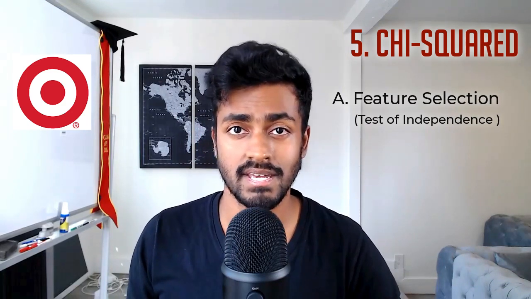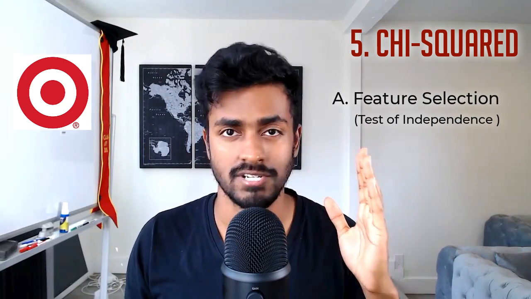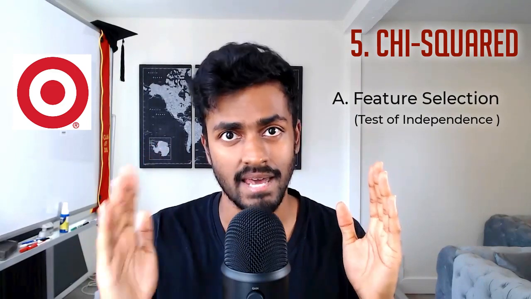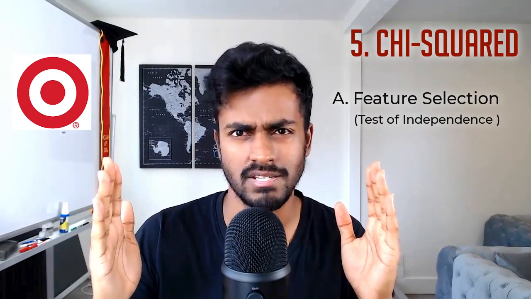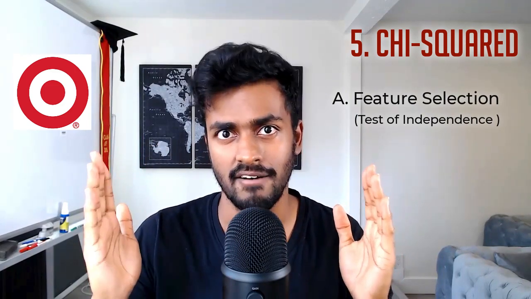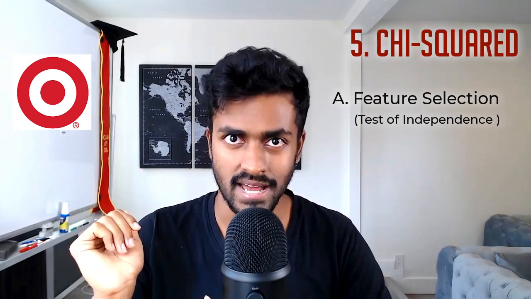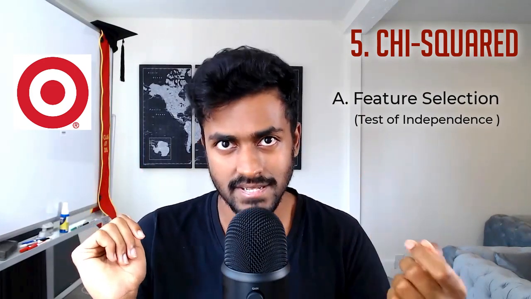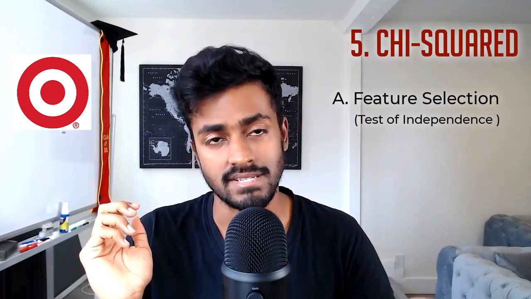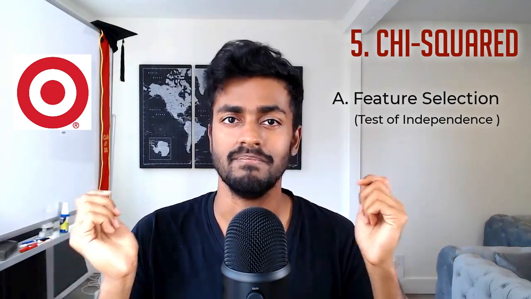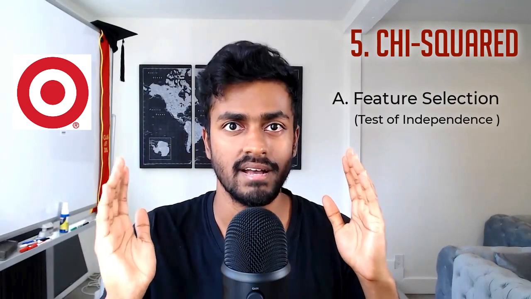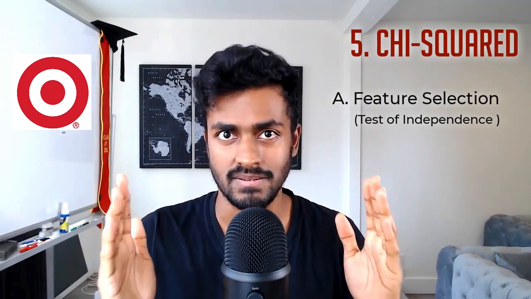In this case, I have a fraud label, which is binary, and then I have a diaper feature, which is also binary. You either have or don't have a diaper in your cart. And then we make some observations over time and conduct a chi-squared test, get a chi-squared test statistic and a p-value, and then based on that, we could see how dependent or not dependent they are.